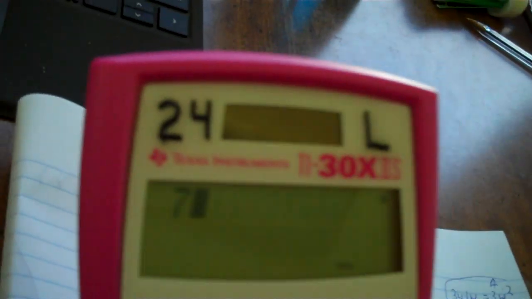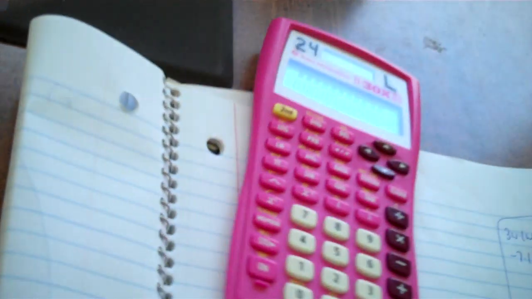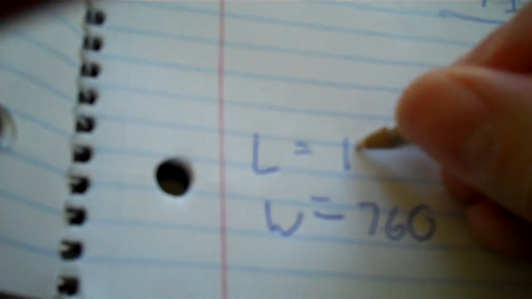And then that's a negative. If it's negative, you get rid of it, and that's what we want to put as W. Don't put that for your L. A lot of people do that. To find your L, you go back to the top and you cross out your W and put the answer you're going to use. So L is now equal to 3 times 7.60 minus 7, which gives me 15.8.